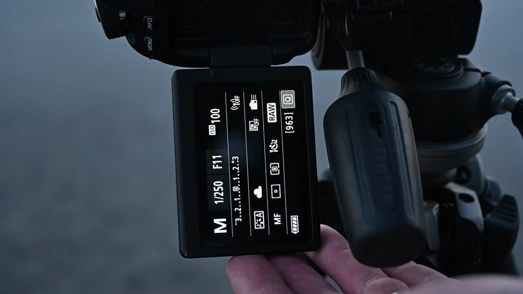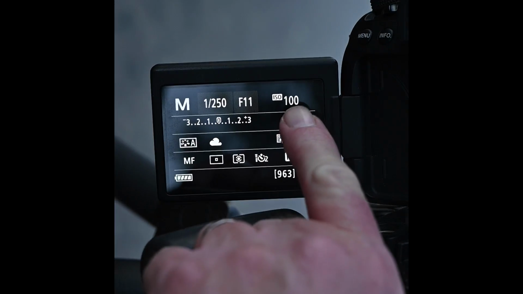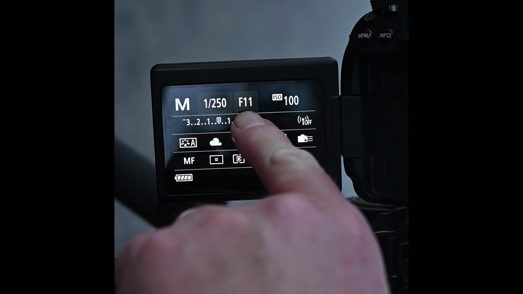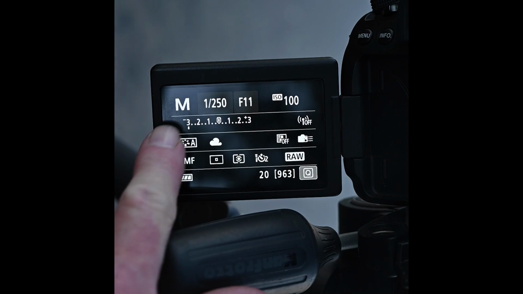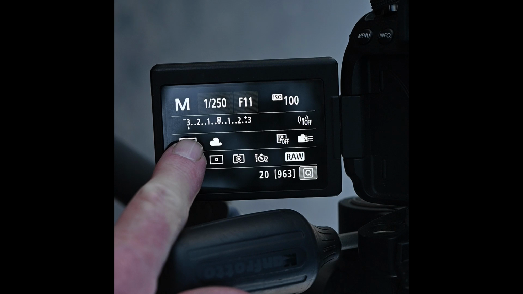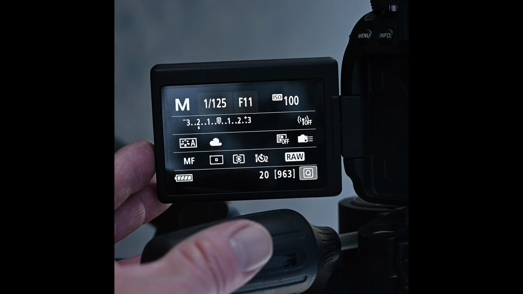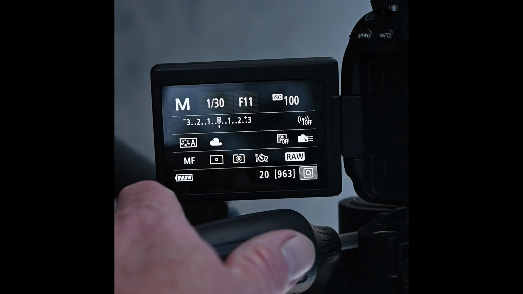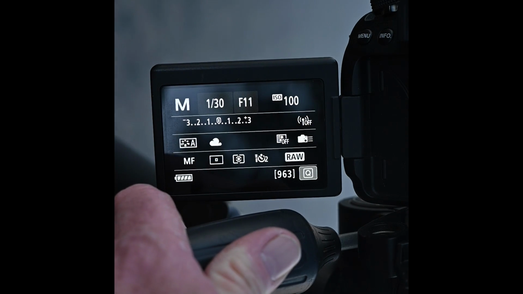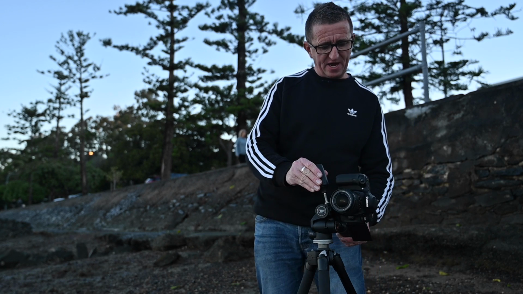So obviously you're seeing this on its side, but what we've got here is our ISO 100, aperture f11, and if we check the light meter, we can see we're underexposing. So I'm slowing down the shutter to balance the light. Once the marker's in the middle, we've got our shutter speed and we're ready to begin and start taking the first image. So what I'm going to do is pan from left to right.